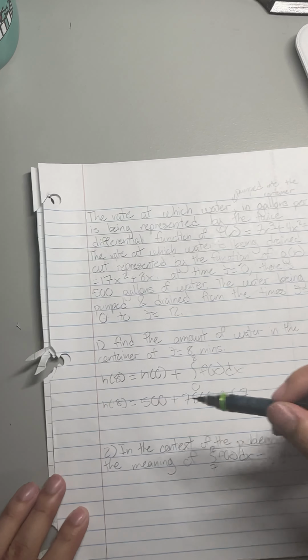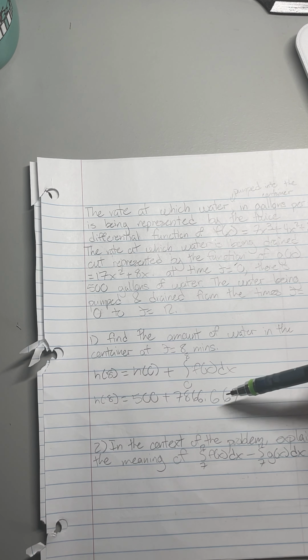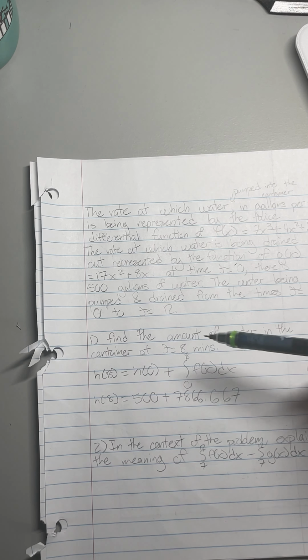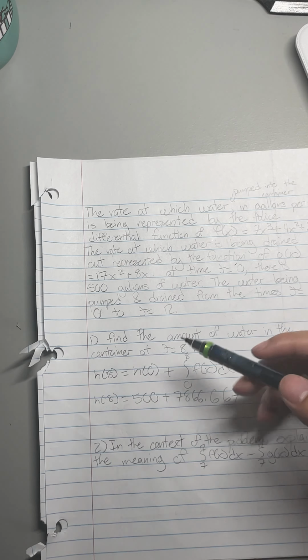Now this only represents the amount of water that was poured into the tank from the times 0 to 8. But the question says find the amount of water in the container at t equals 8 minutes. So we need to factor out the amount of water that's also drained from the container.